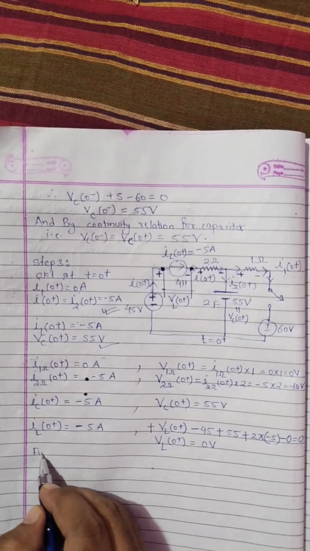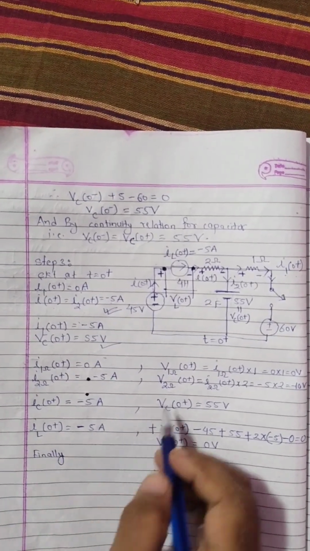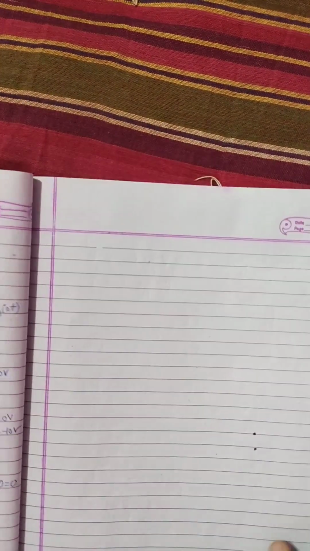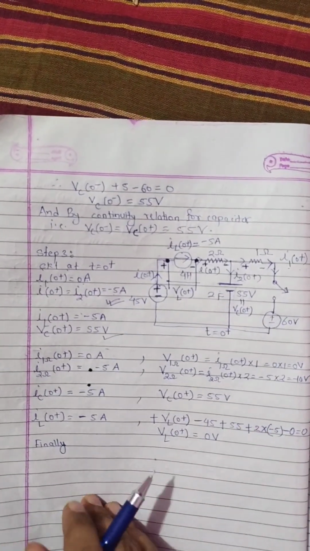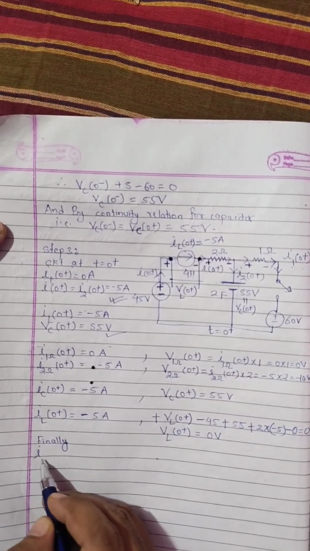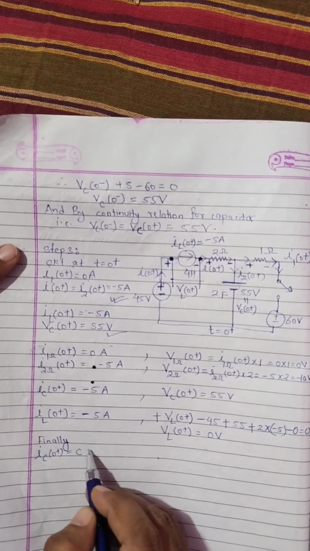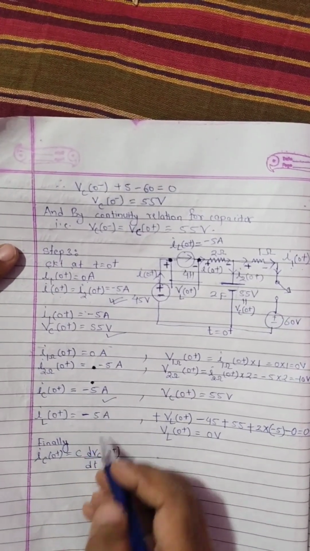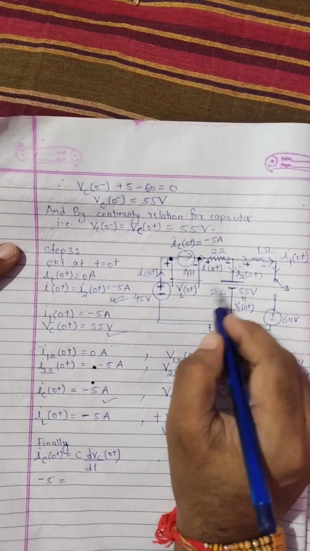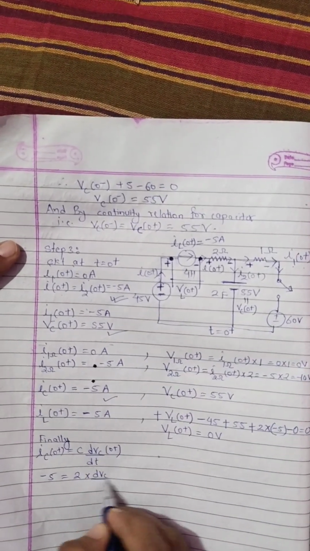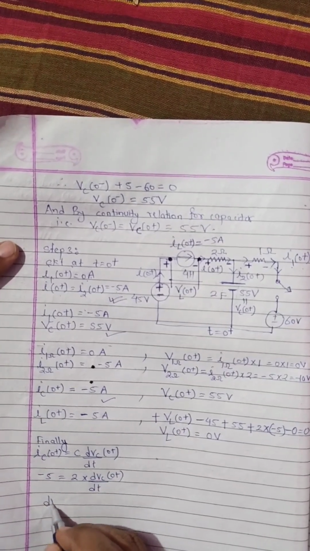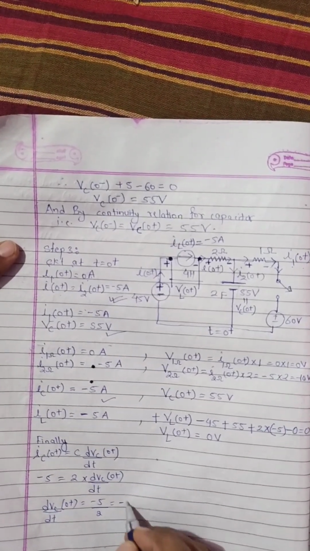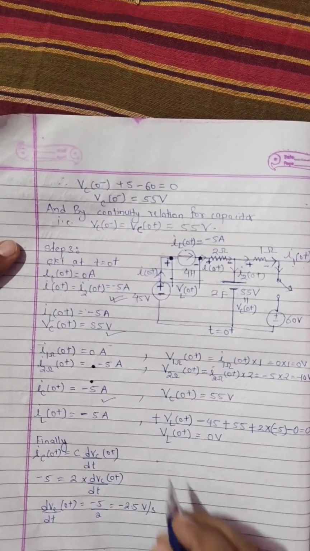Finally, we will calculate dVc upon dt at 0 plus and dIL upon dt at 0 plus. To calculate dVc upon dt at 0 plus, we have the ready-made formula IC 0 plus equals C times dVc upon dt at 0 plus. We have IC 0 plus as minus 5 ampere and a capacitor of 2 farad times dVc upon dt at 0 plus. So dVc upon dt at 0 plus is minus 5 upon 2, equals minus 2.5 volt per second.